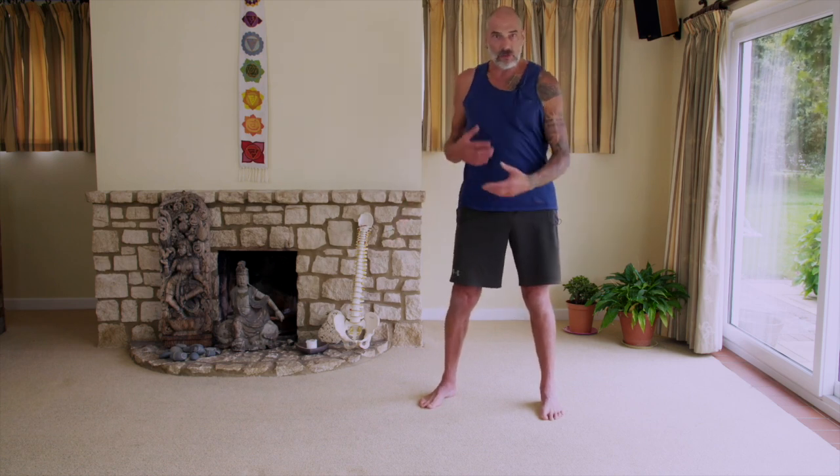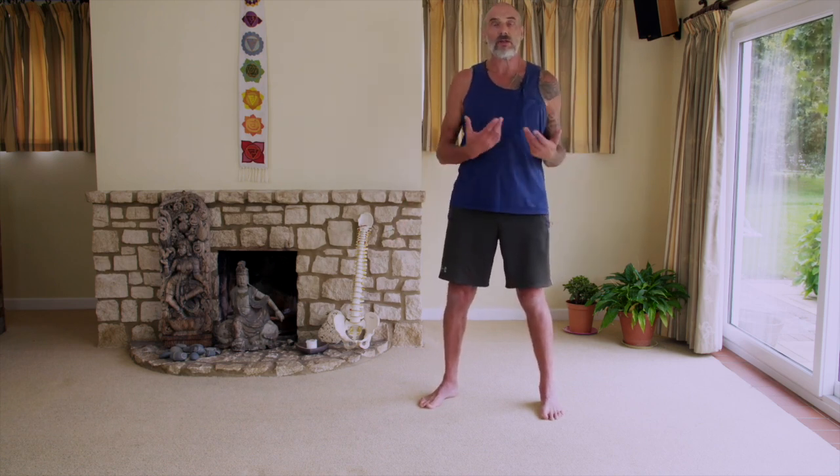And that is the functional twist, looking at how to enhance breathing, movement in a good way.